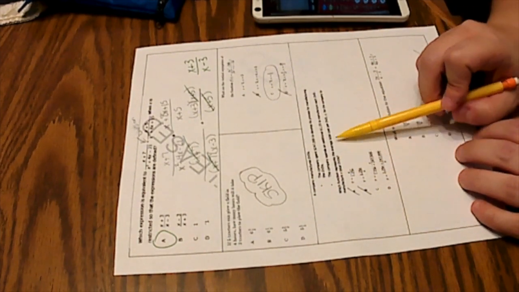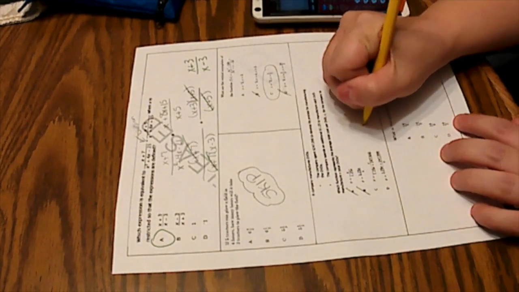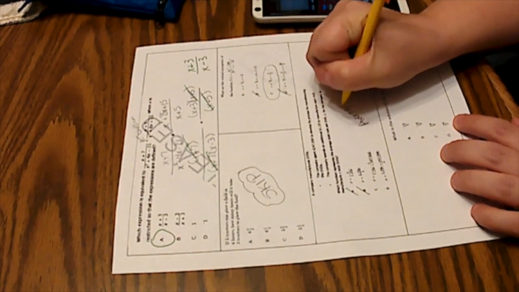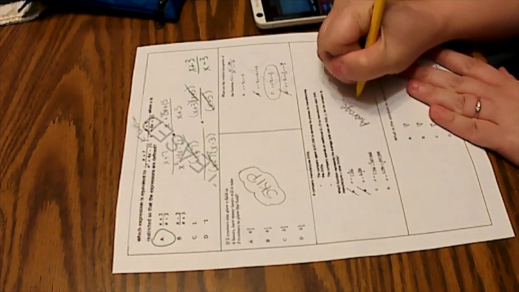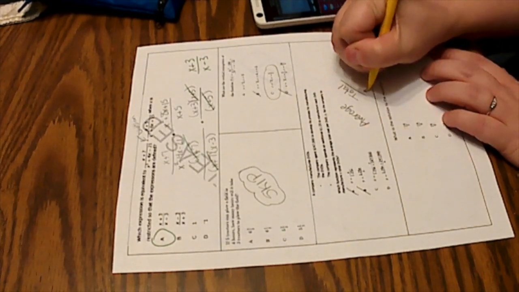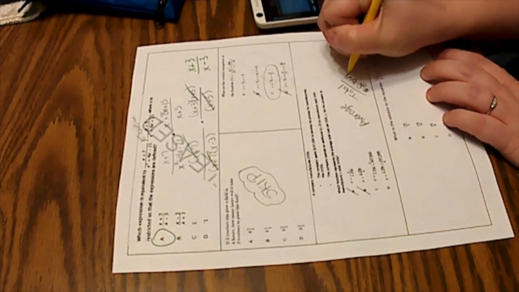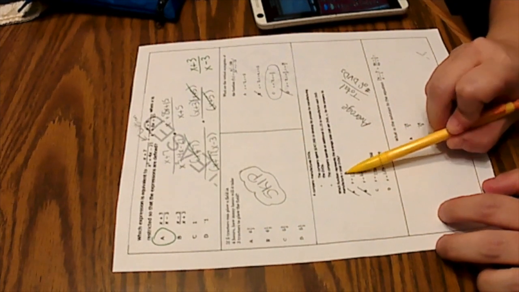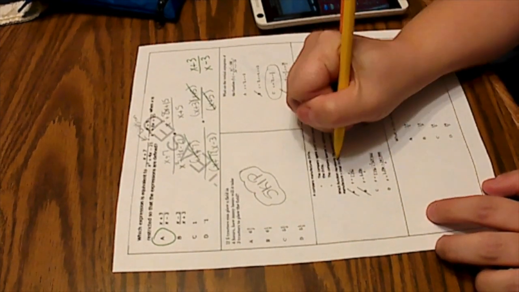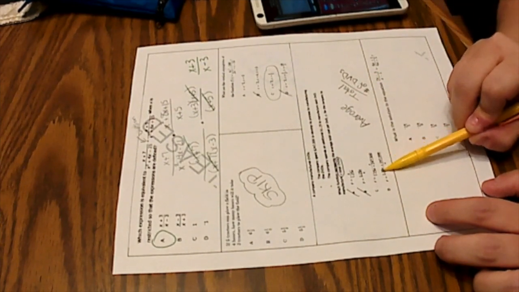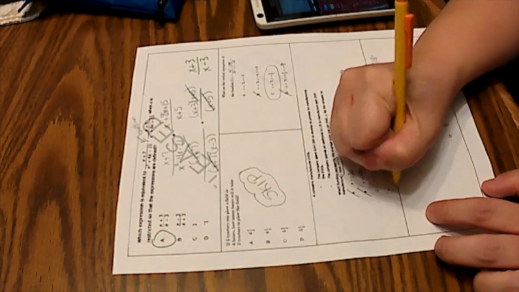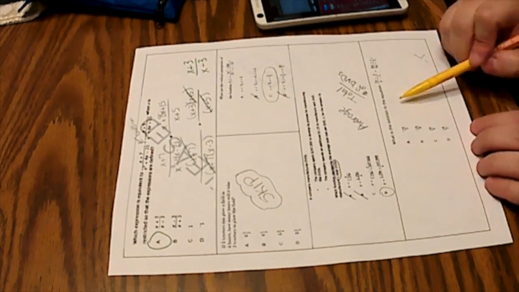Which function represents the average cost? Now remember what average is. Average is when you have the total amount spent divided by your number of DVDs. Okay, so total amount spent divided by the number of DVDs. Now DVDs is x. See? So the total spent would be these two added together over x. C.